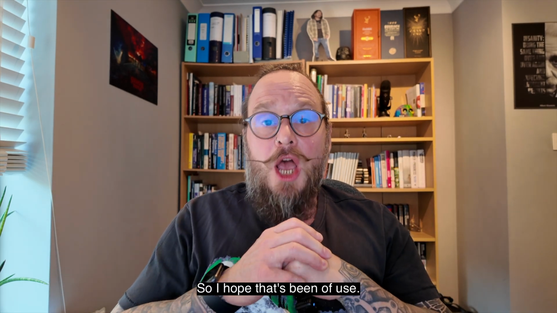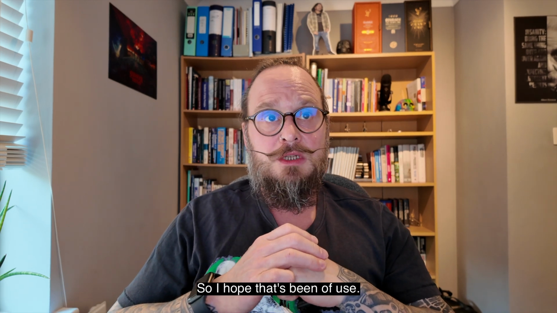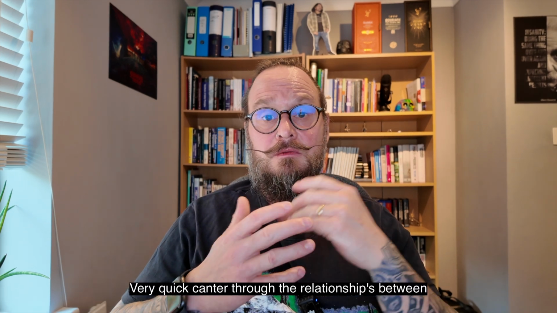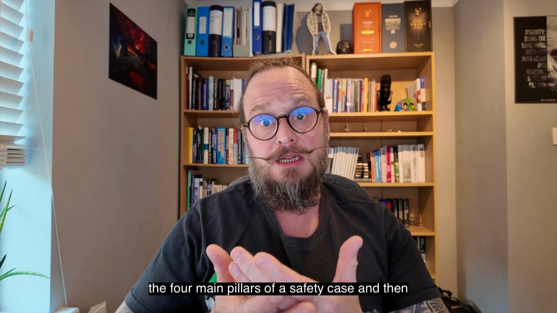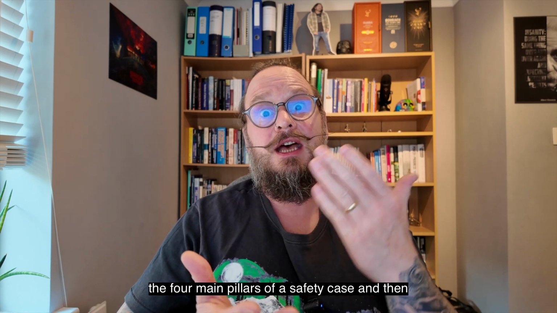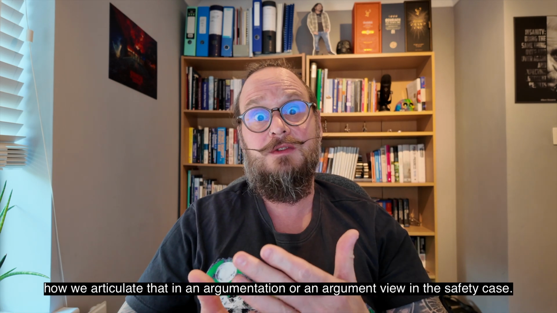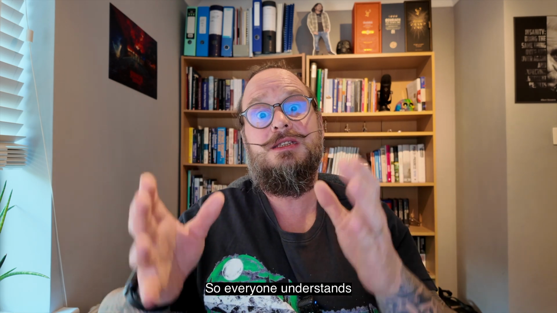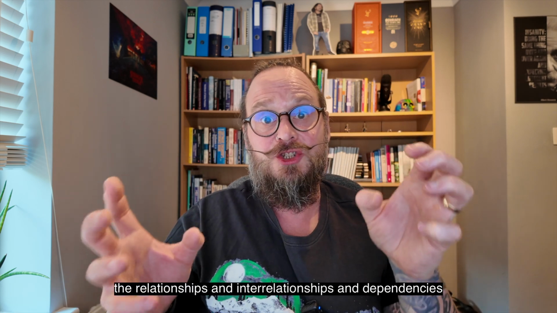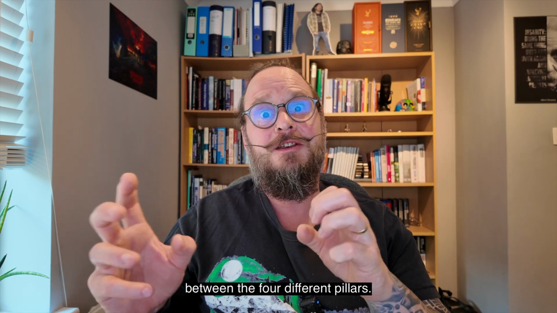So I hope that's been of use. Very quick canter through the relationships between the four main pillars of a safety case, and then how we articulate that in an argumentation or an argument view in the safety case, so everyone understands the relationships, interrelationships and dependencies between the four different pillars.